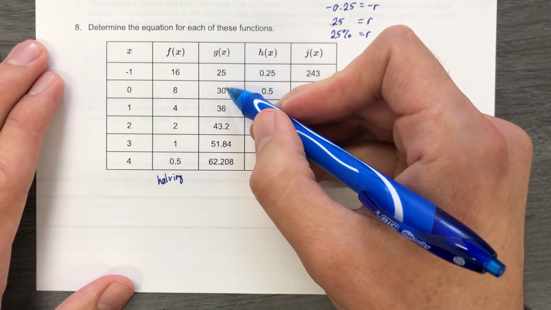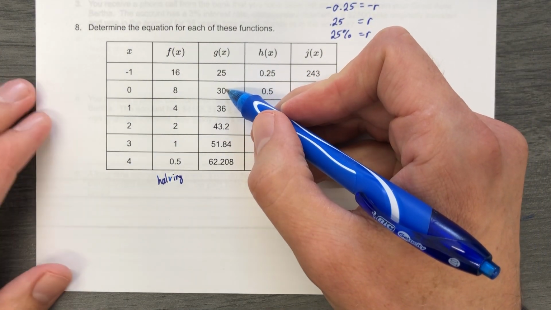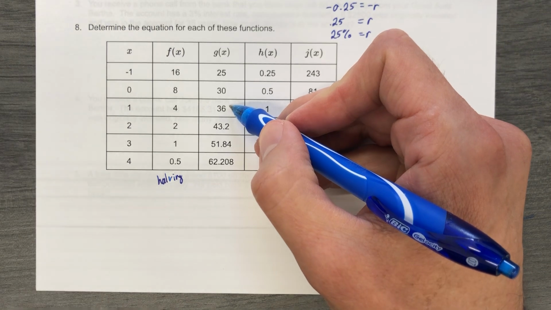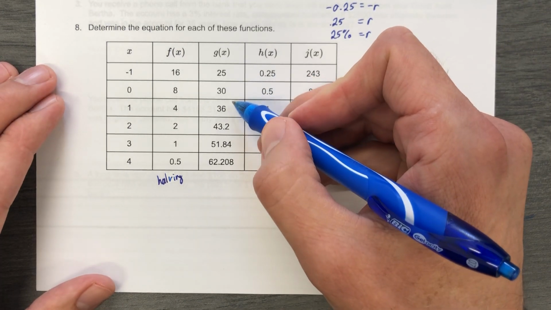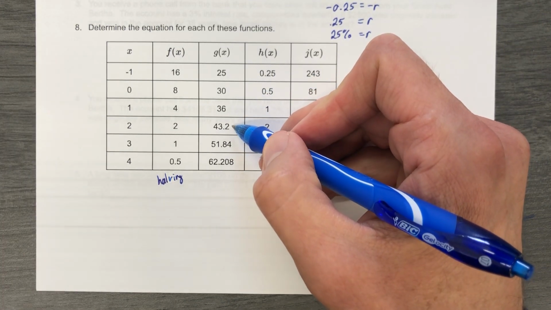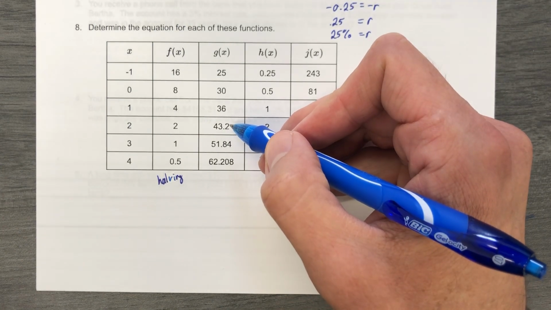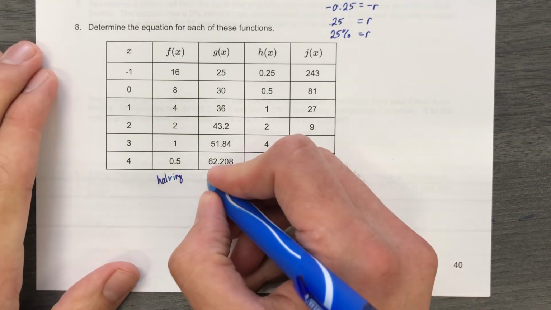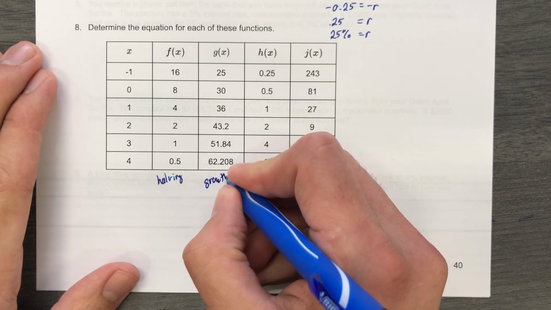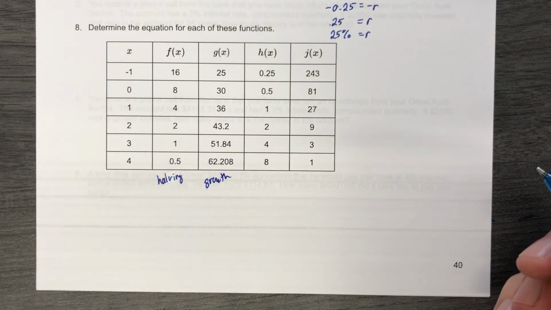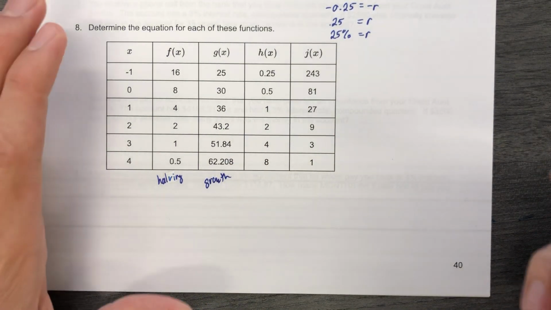All right, 25, 30. Oh, we're adding 5. Let's add 5 again. Okay, so we add 5, we add 6, we add, now, whoa, 7.2. All right, so we are increasing for sure. This is exponential growth, and if you want to just make that note, you can. I don't know what we are increasing by, but we are increasing, okay?